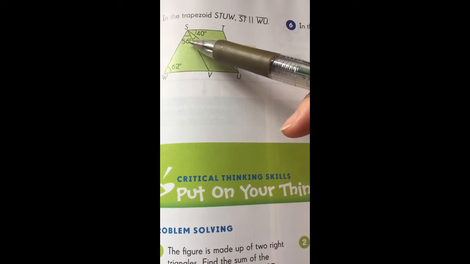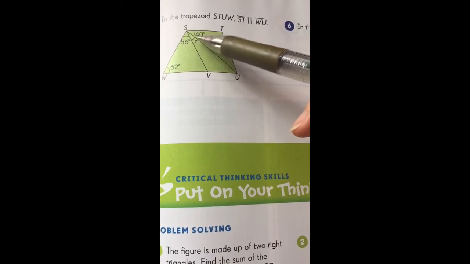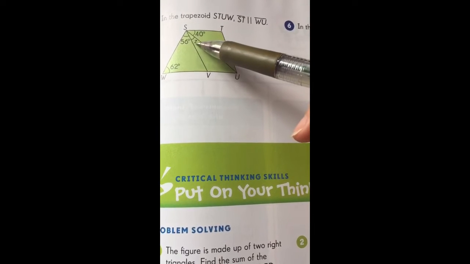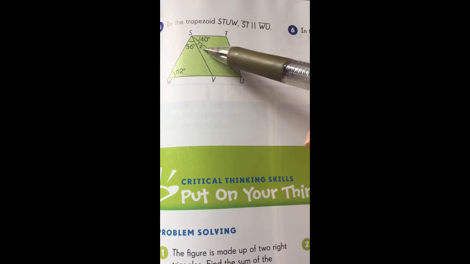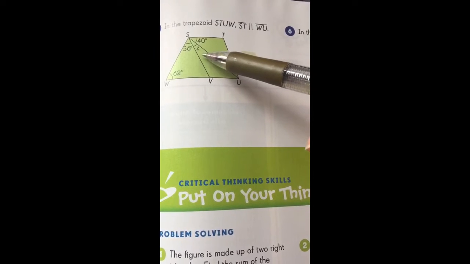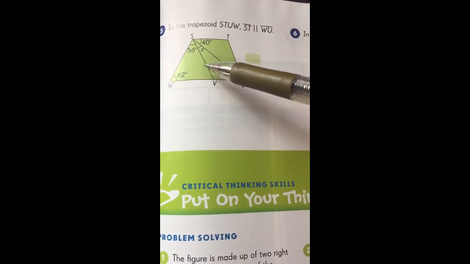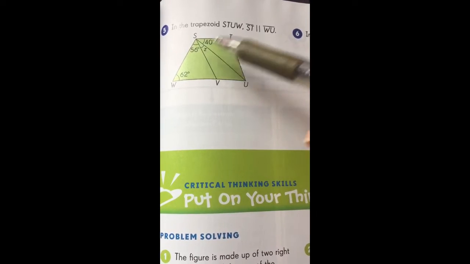And then this is split into 3 parts. Then we know the other 2, then we know what measure angle Z is. I'm not going to solve this problem for you because I think it's easy enough for you to understand.